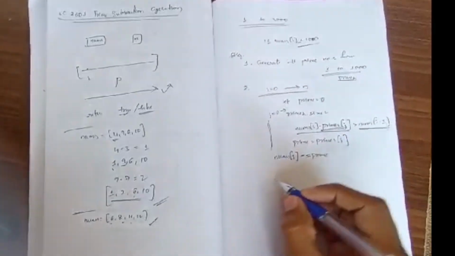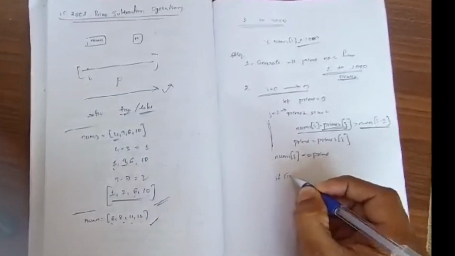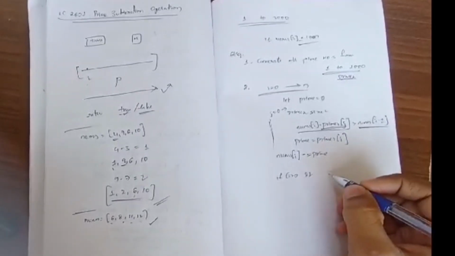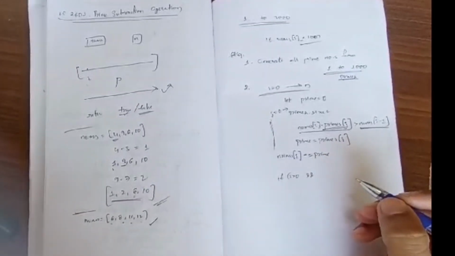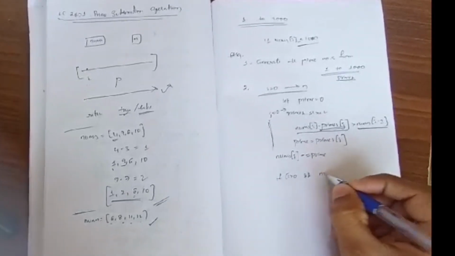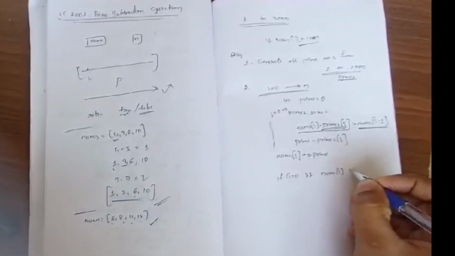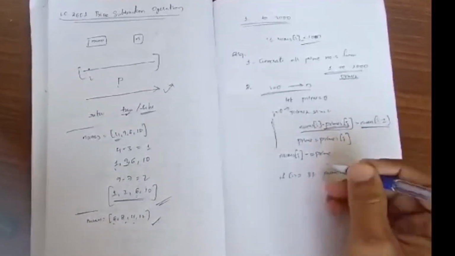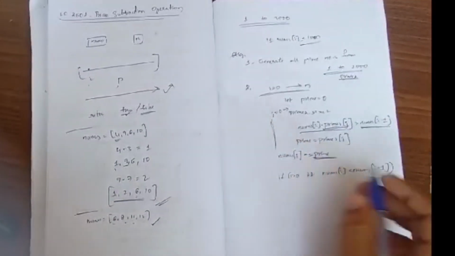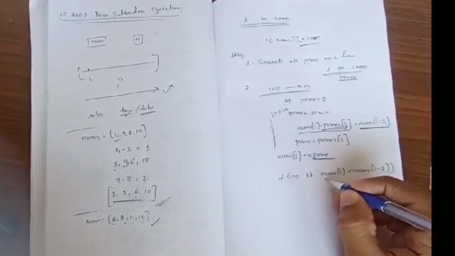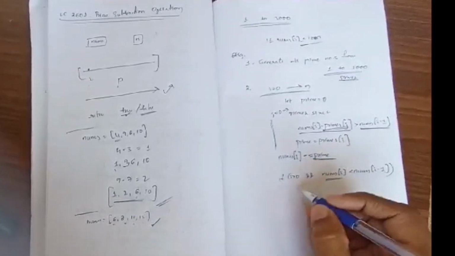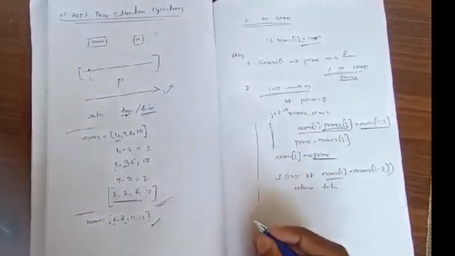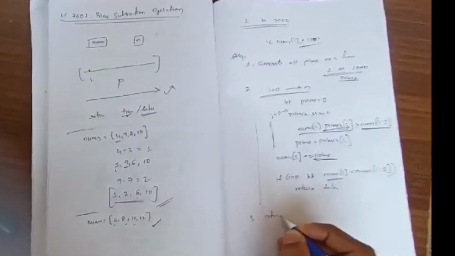So after this, if i is greater than 0 and the current element is less than the previous element, we return false. That means even after removing the prime number from the current element, if it is still less than the previous element, we return false, and after iterating this loop we return true.